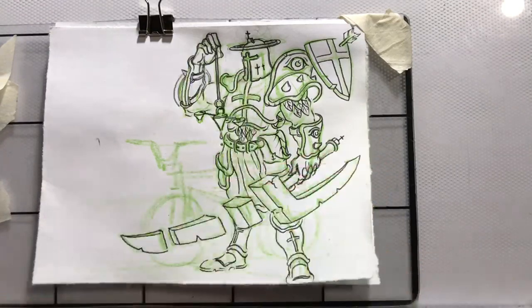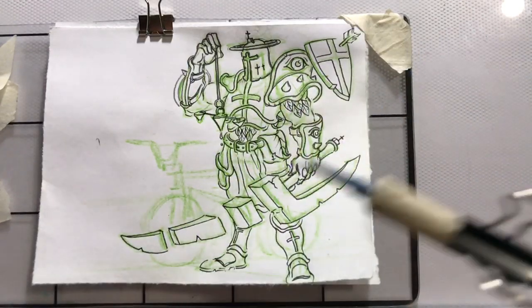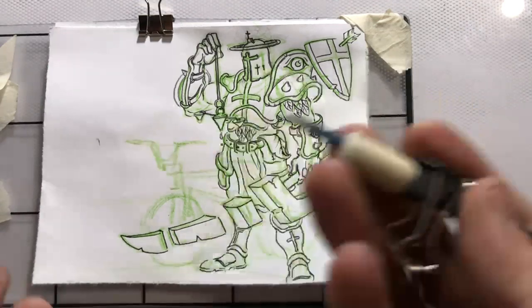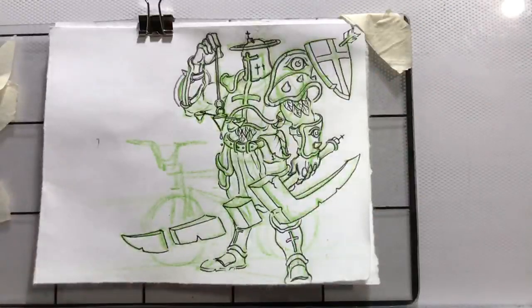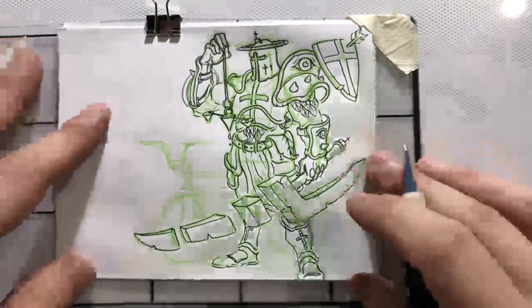And this is the problem about doing this method that we're doing right here with the ink just straight away, is I just can't go back. I just have to finish it, even if I don't like it.